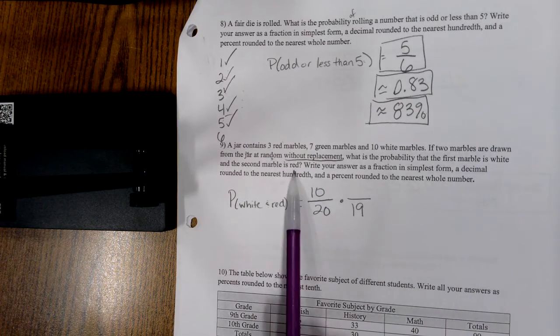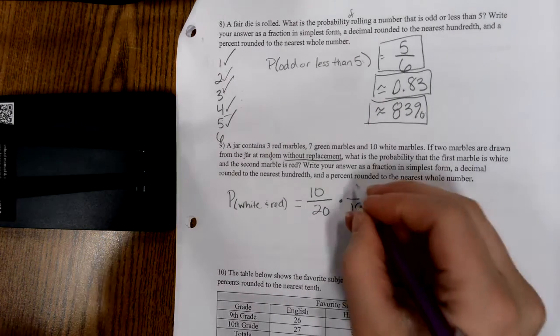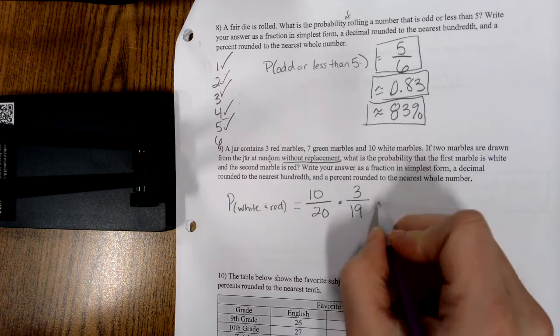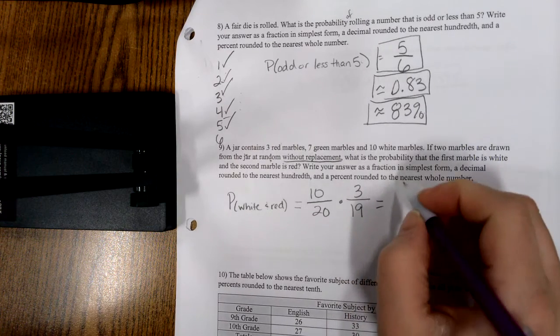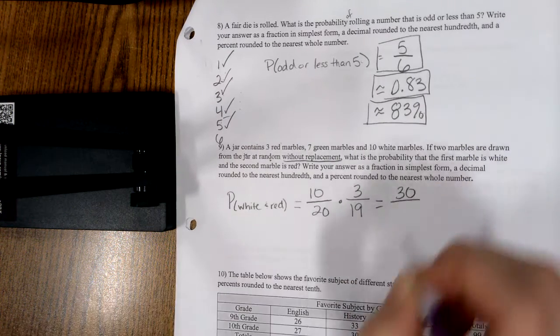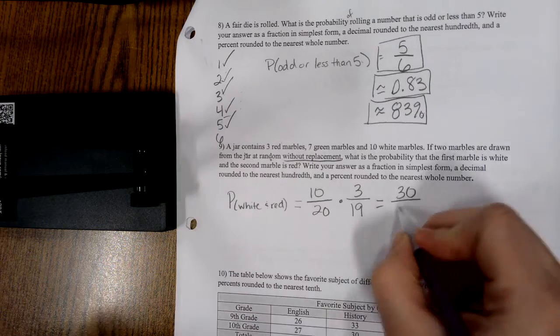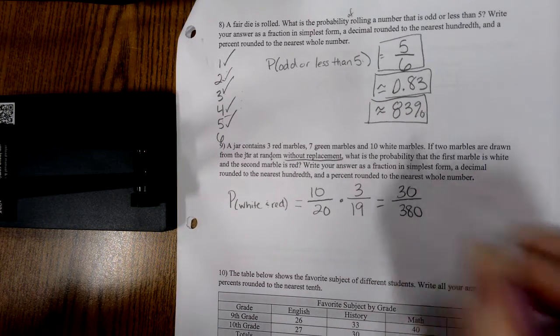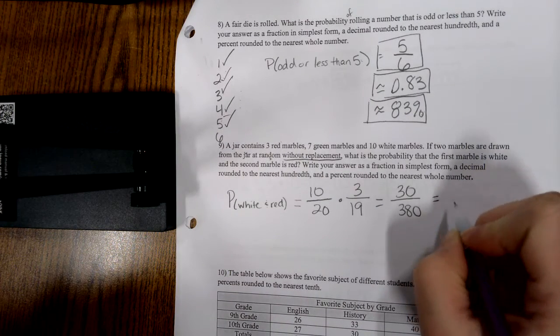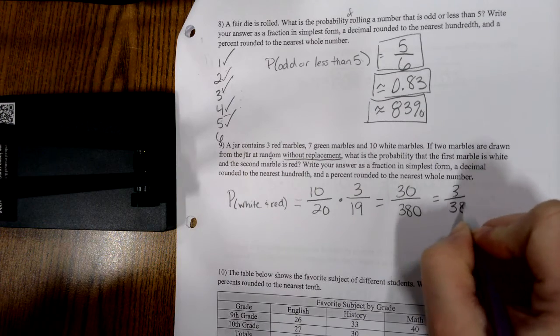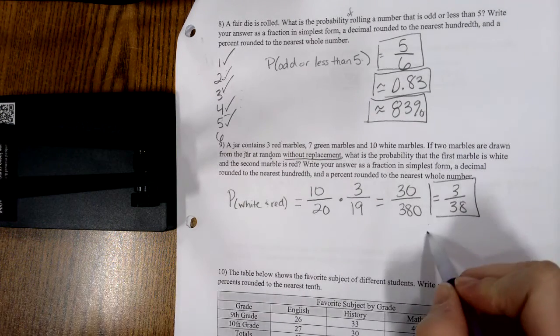And red, there are 3, so it's 3 over 19. So when you multiply those, you're going to get 30 over 380, which you can divide both of those by 10 to simplify, so you get 3 over 38. That's your answer as a fraction.